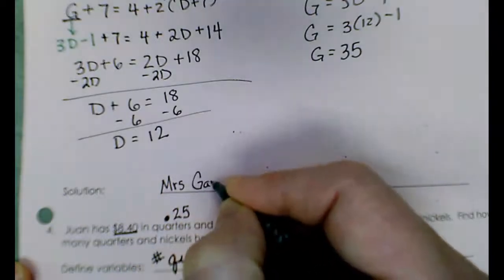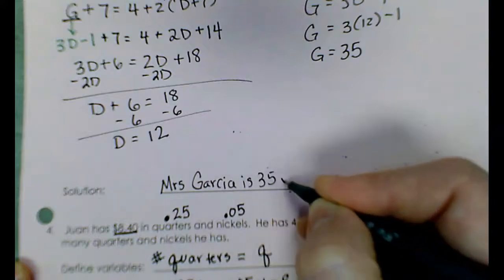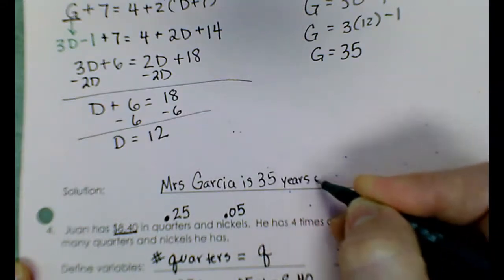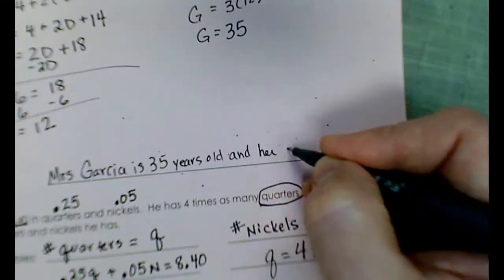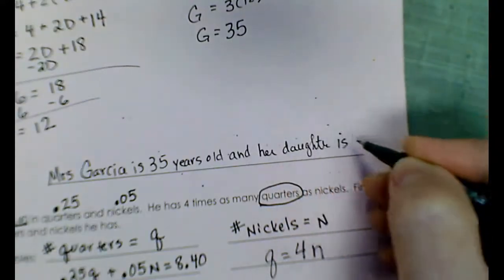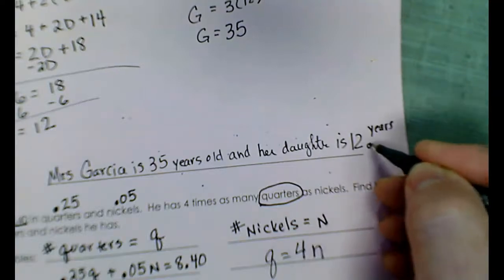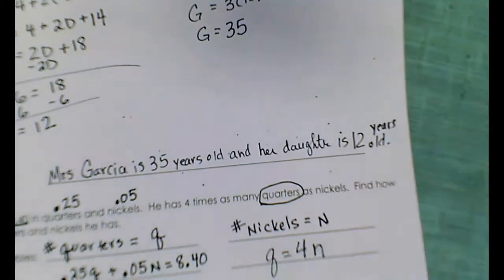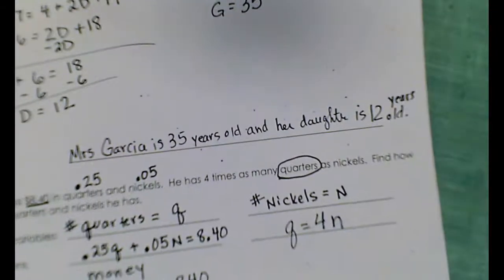Mrs. Garcia is 35 years old, and her daughter is 12 years old. Does that answer in a complete sentence?